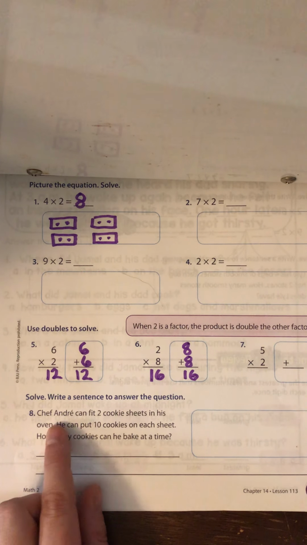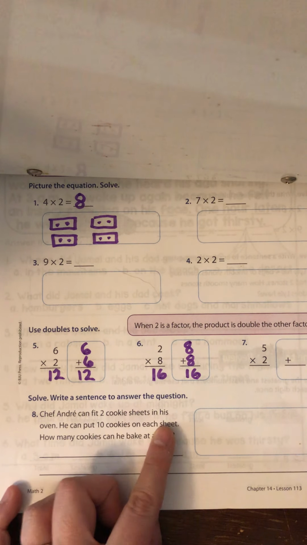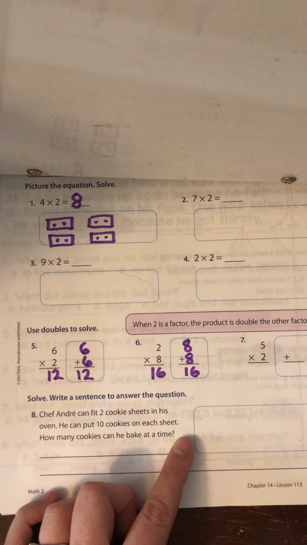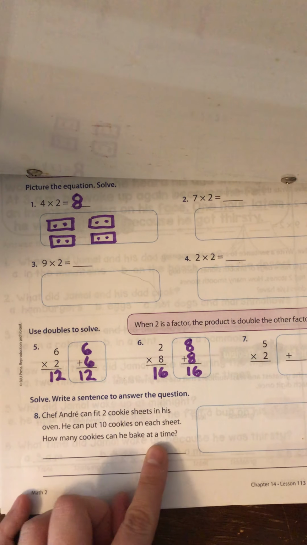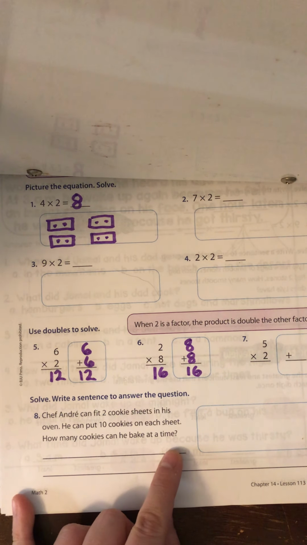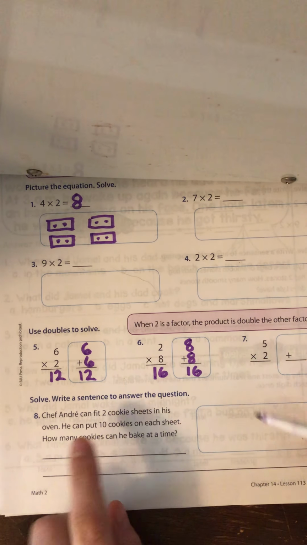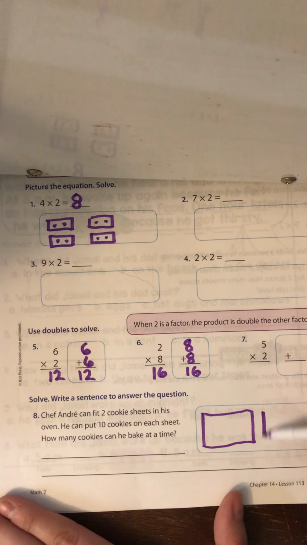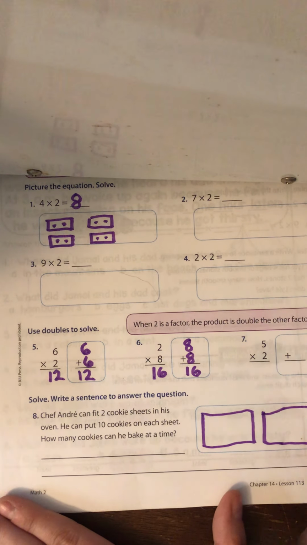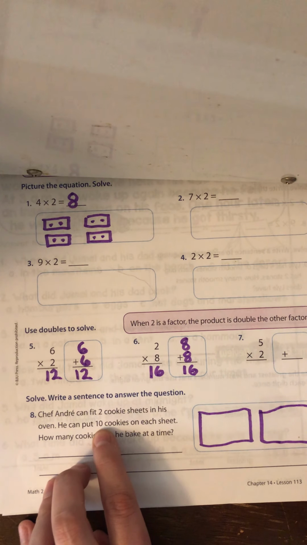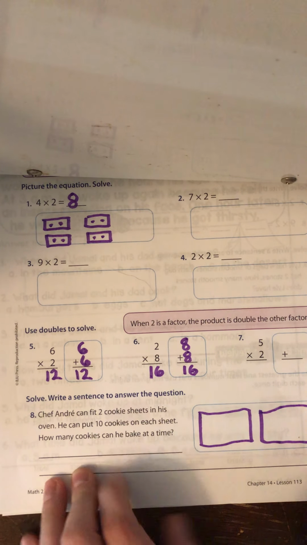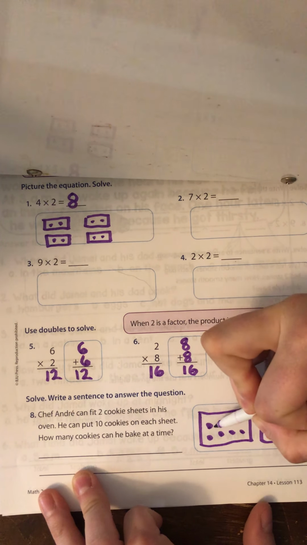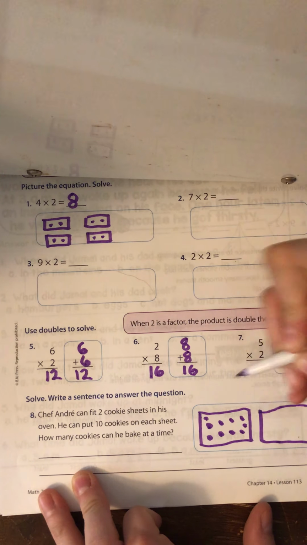Okay? Chef Andre can fit 2 cookie sheets in his oven. He put 10 cookies on each sheet. How many cookies can he bake at a time? All right, so let's make our cookie sheets first. We have 2 cookie sheets. And then we have 10 cookies on each sheet. I'm gonna squeeze a few in here. 9, 10.